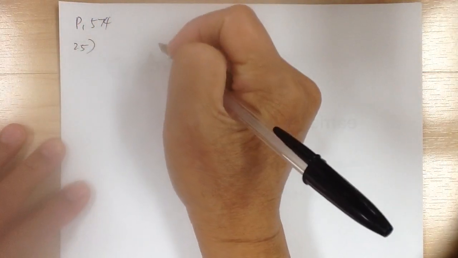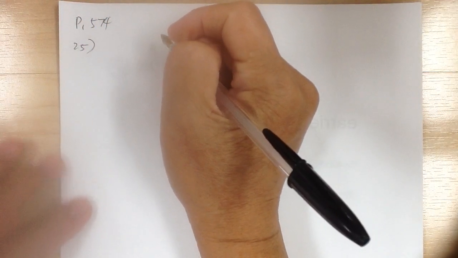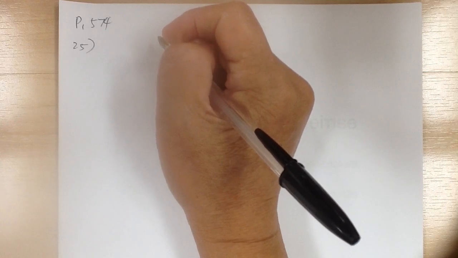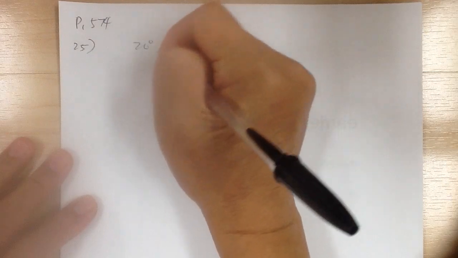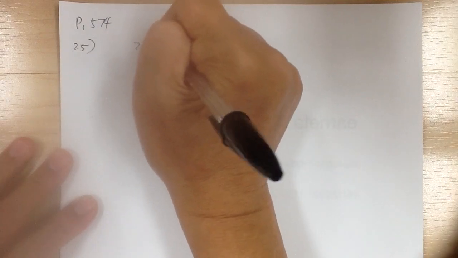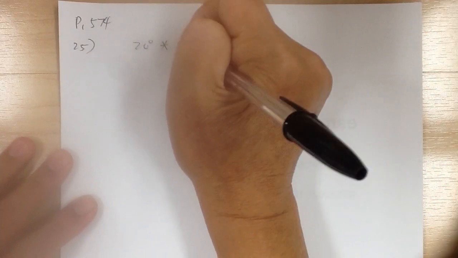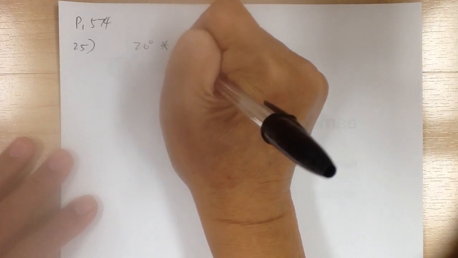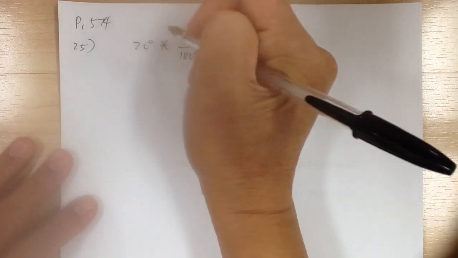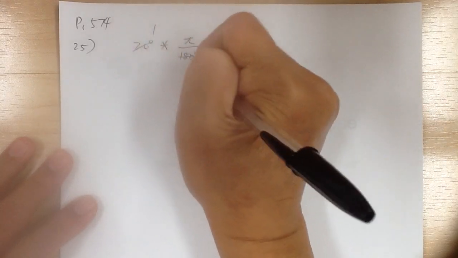Okay, next one, number 25. So you have to convert into radian. This one doesn't come out nicely, so you have to use your calculator, but it's the same process. So 20 degrees, you want to convert into radian. So times it by pi over 180 degrees. So you divide by 20, you get 1, you get 9.